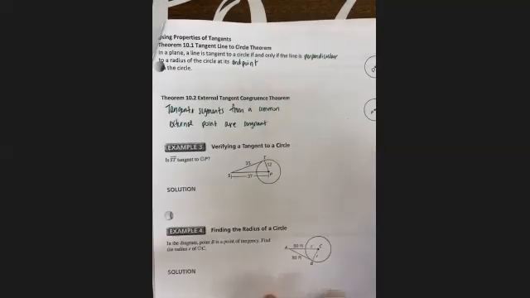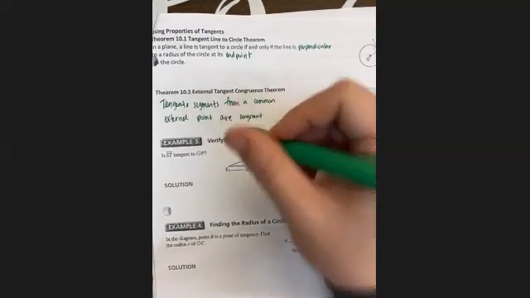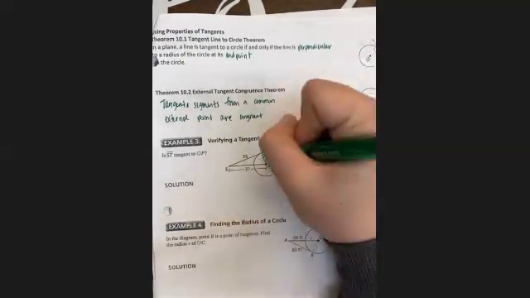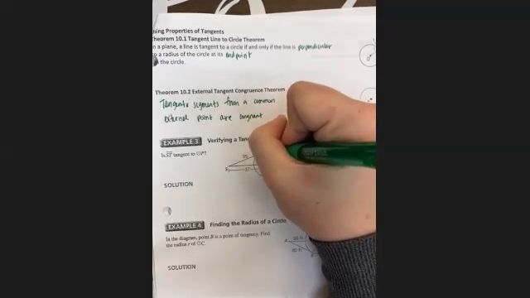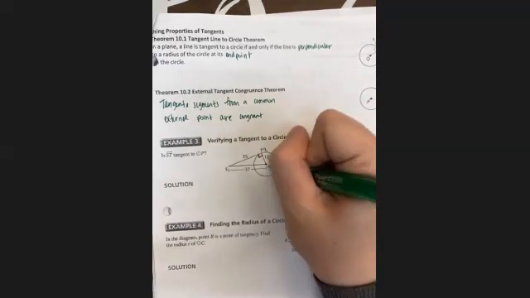Verifying a tangent to a circle. In example 3, it says, is segment ST tangent to circle P? If ST touches this radius and we want to know if this really exists, we check whether I have a right triangle.